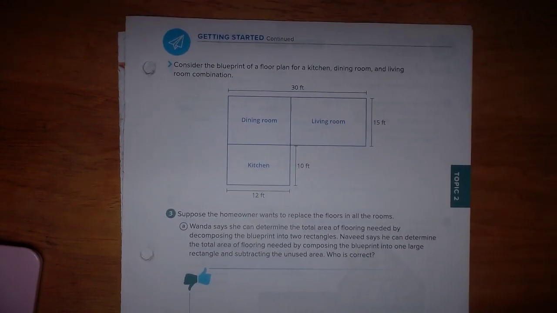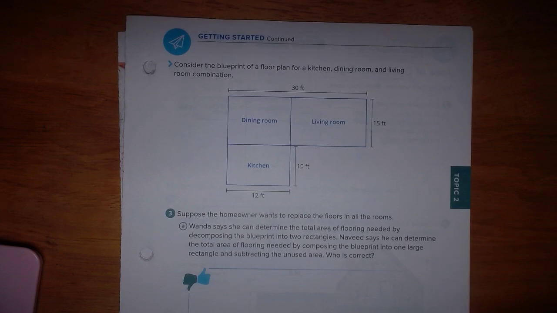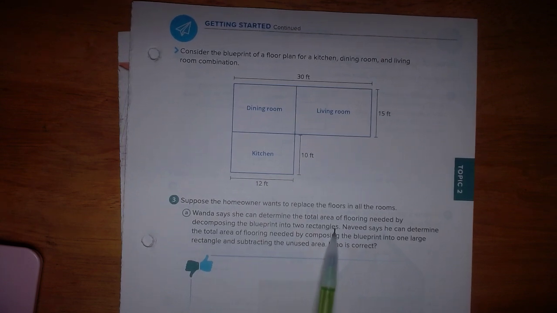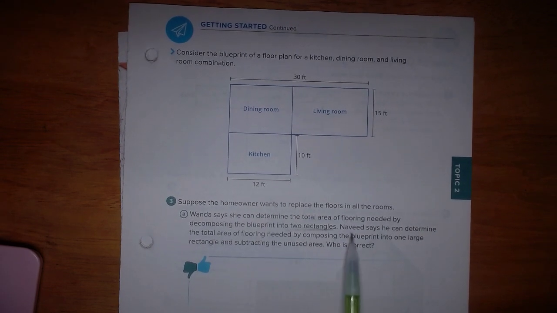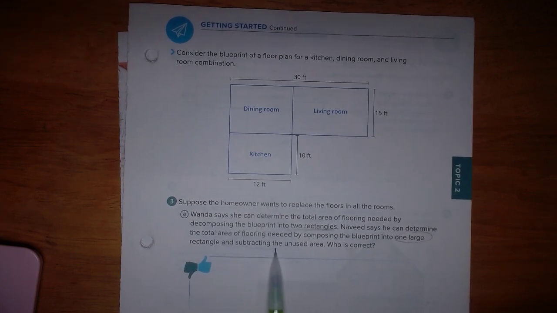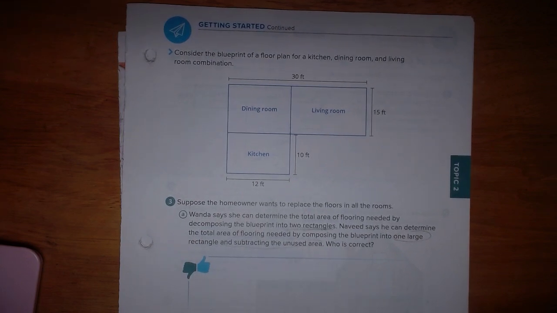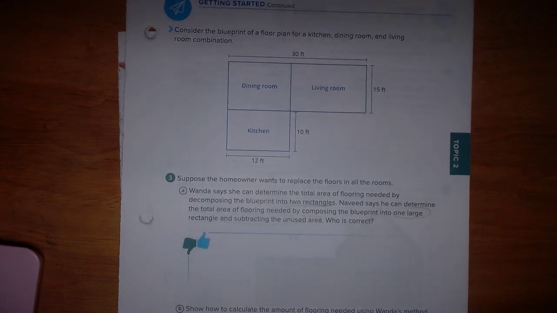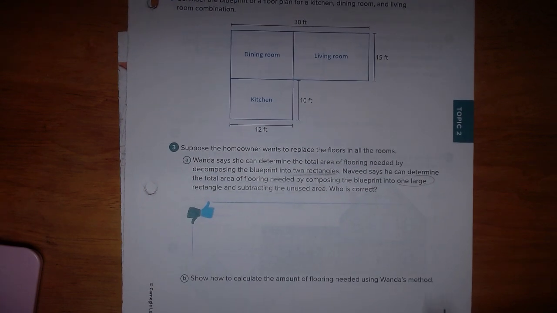Page 79, consider the blueprint of a floor plan for a kitchen, dining room, and living room combination. Suppose the homeowner wants to replace the floors in all the rooms. Wanda says she can determine the total area of flooring needed by composing the blueprint into 2 rectangles. Naveed says he can determine the total area of the flooring needed by composing the blueprint into 1 large rectangle and subtracting the unused area. Who is correct? So go ahead and pause and see if you can come up with an answer and write it right here in this box, the thumbs up, thumbs down area.